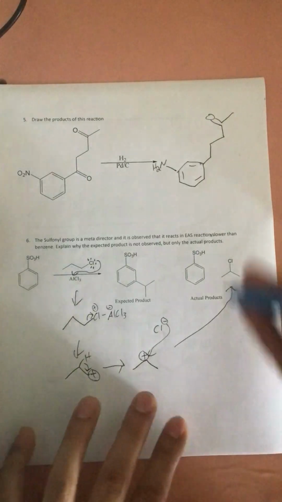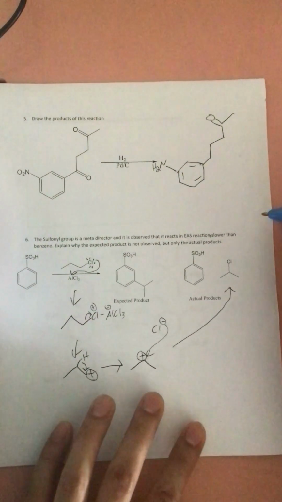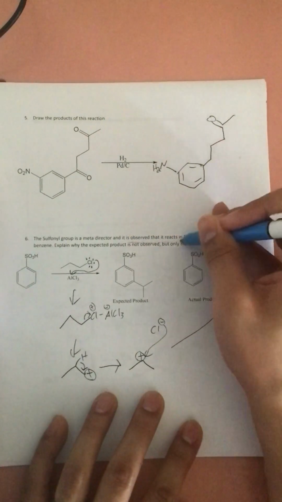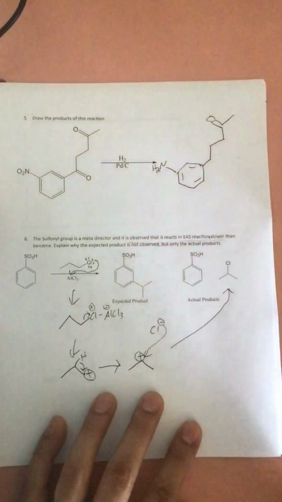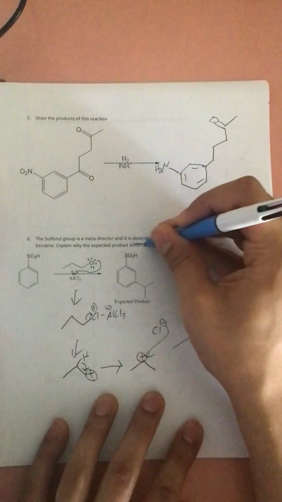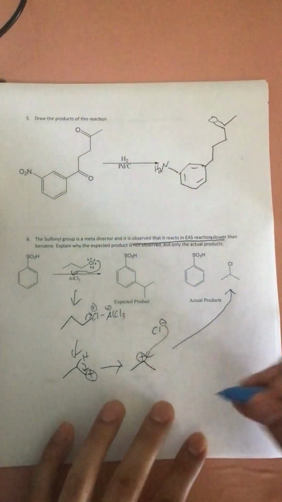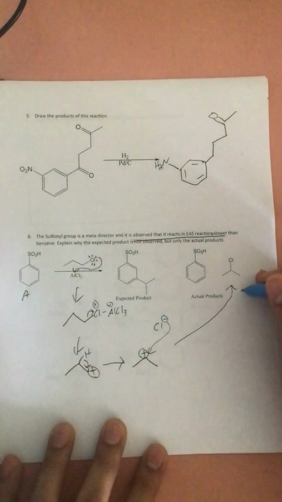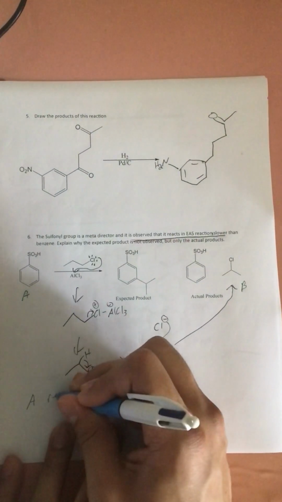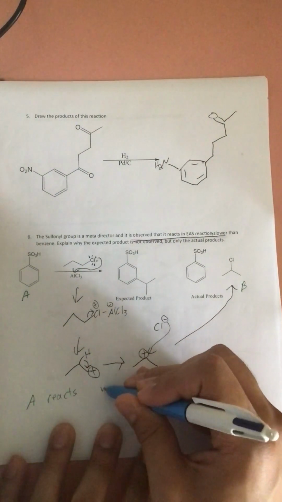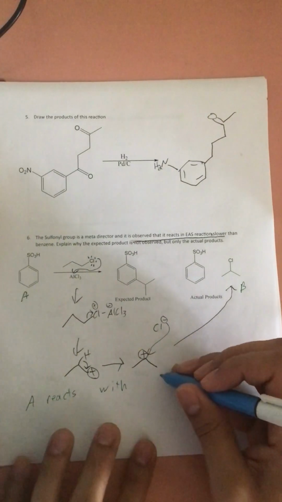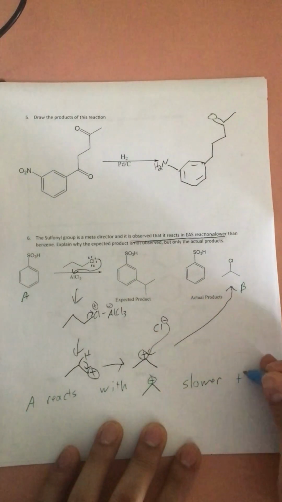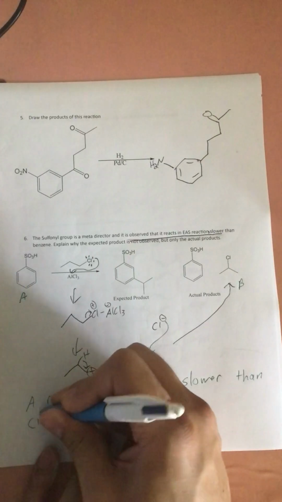The answer is actually quite simple, and it's kind of given to you in the problem. Remember, it's observed that it reacts with electrophilic aromatic substitution slower, right? It's reacting slower. So the reason why is, I'll just call this molecule A, this molecule B. A reacts slower than chloride does.